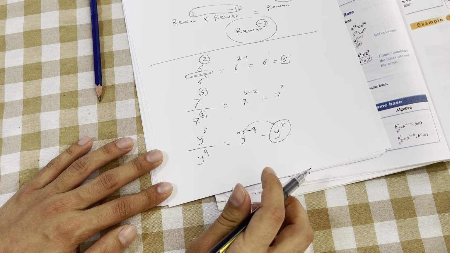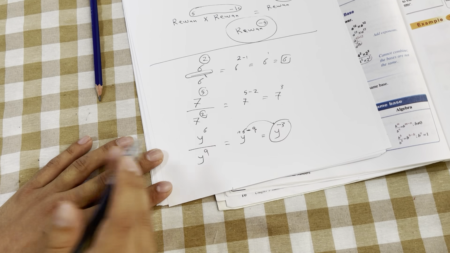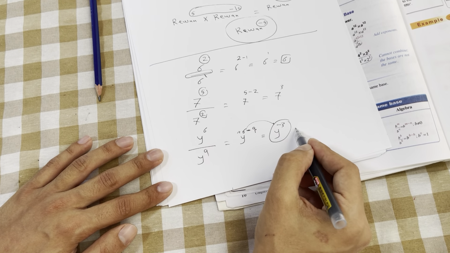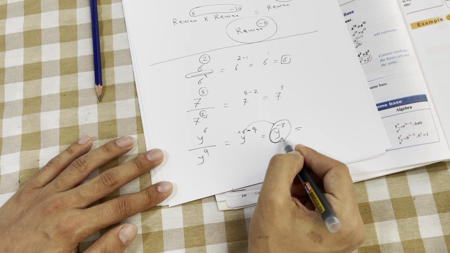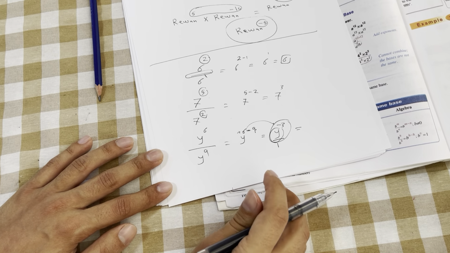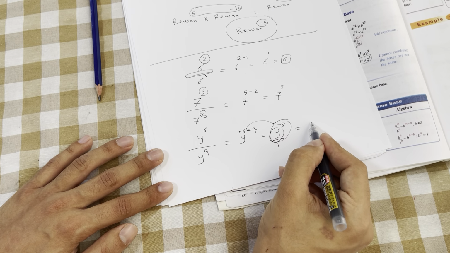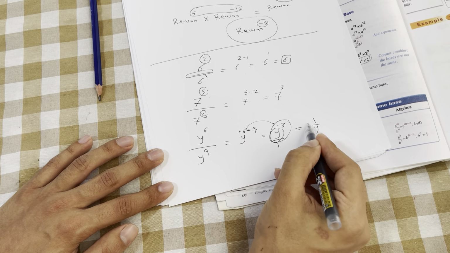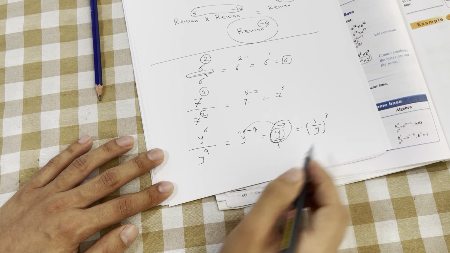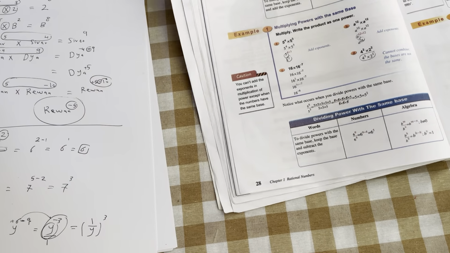And anytime your answer is a negative power, I have to change it to positive. How do we change this power into positive? You have to flip the base. Every time we have 1 in the denominator, you can flip the base. It is 1 over y power 3. So this is the final answer.